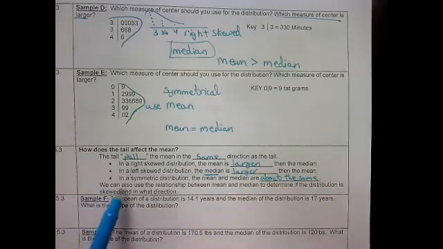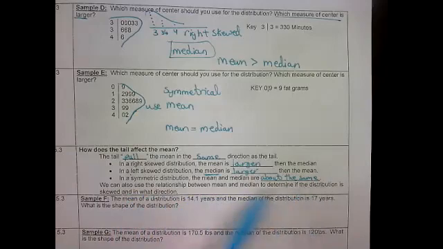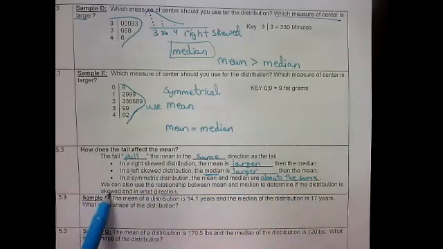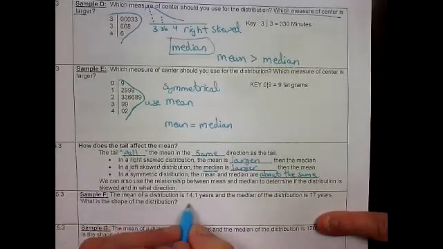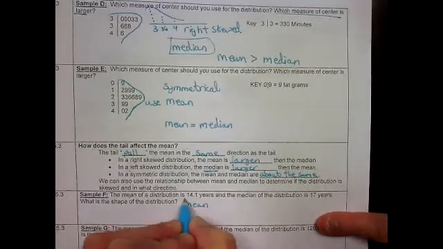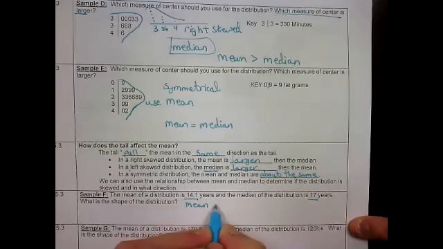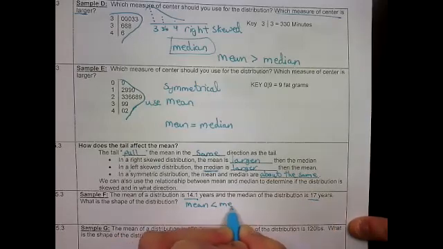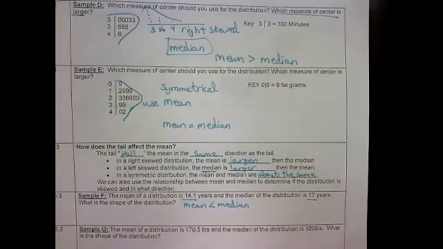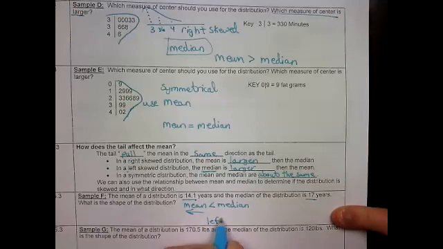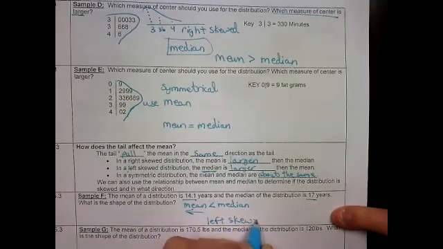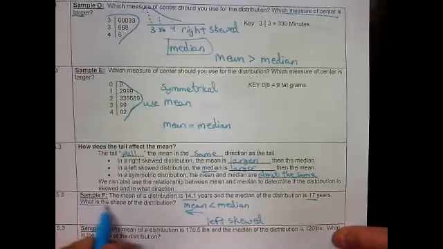So we can also use the relationship between mean and median to determine if the distribution is skewed and in what direction. Here it tells us the mean is 14.1 and the median is 17. So our mean is less than our median, which means that the mean has been pulled to the left, so it's left skewed. That's what it's asking: what is the shape?